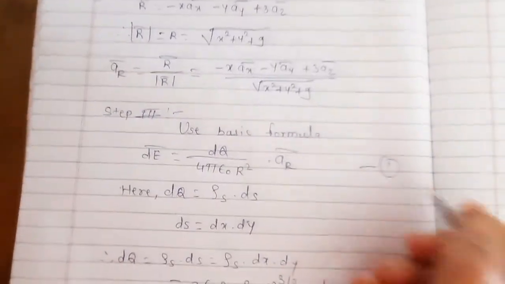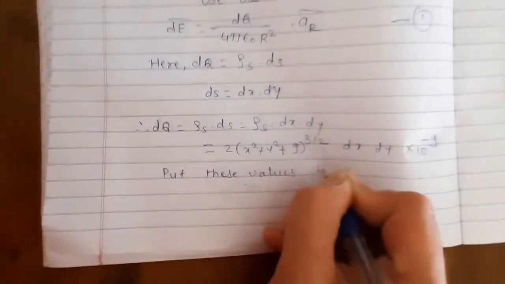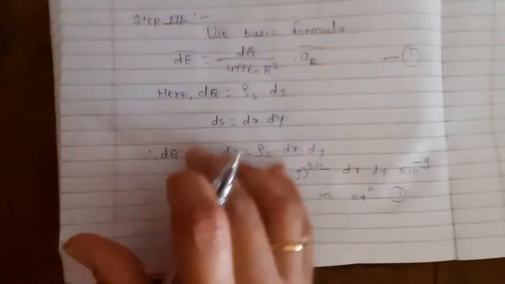This is equation 1. Now put these values in equation 1.